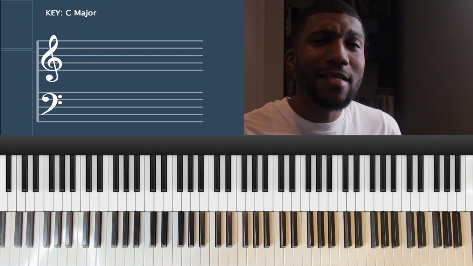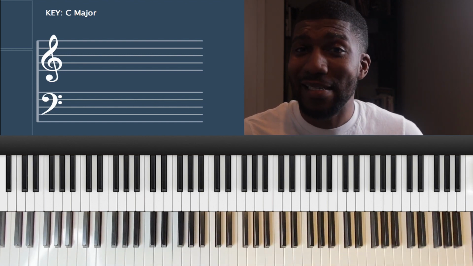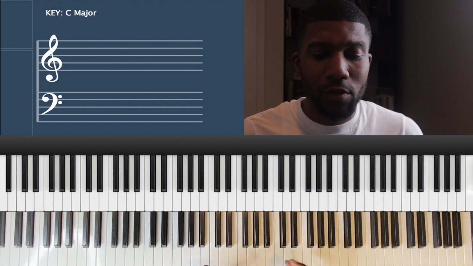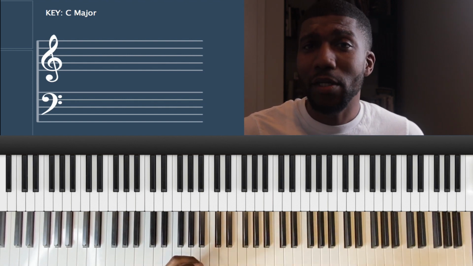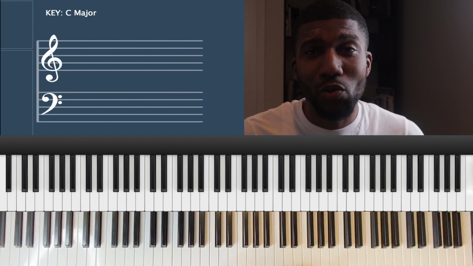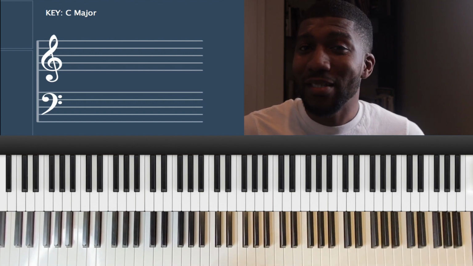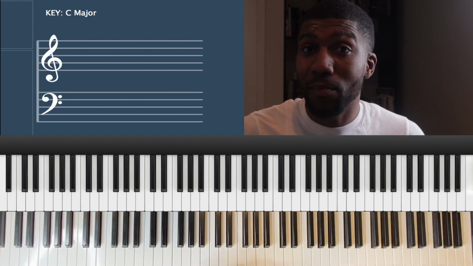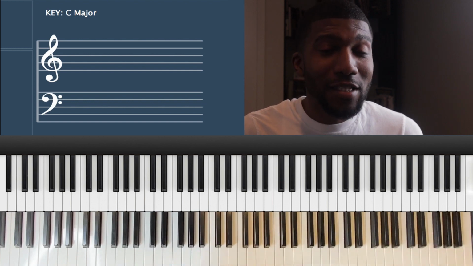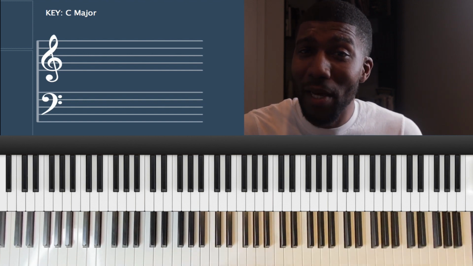So, what is a melody? The melody is that singable part where the writer may write lyrics to a particular beat, to a particular tempo, and they're singing it using notes in a particular scale. All of that together is referred to as the melody.